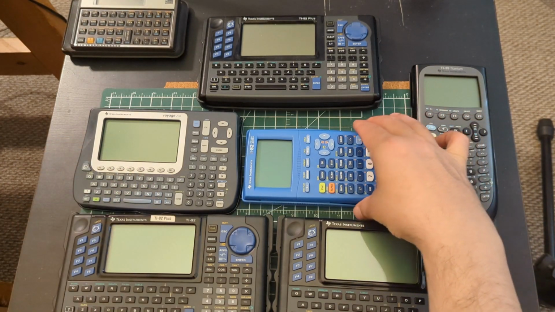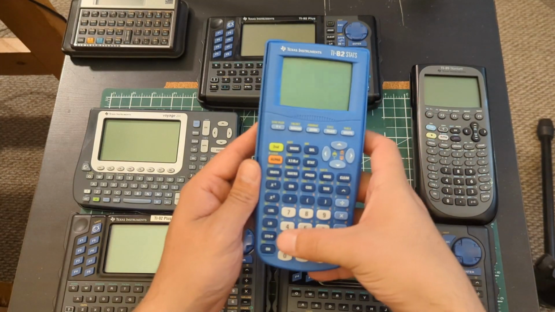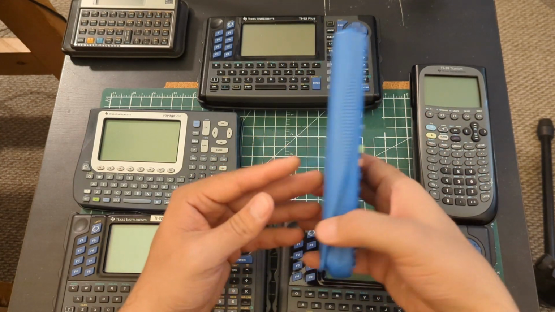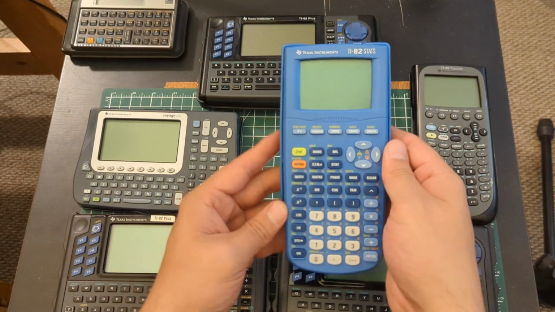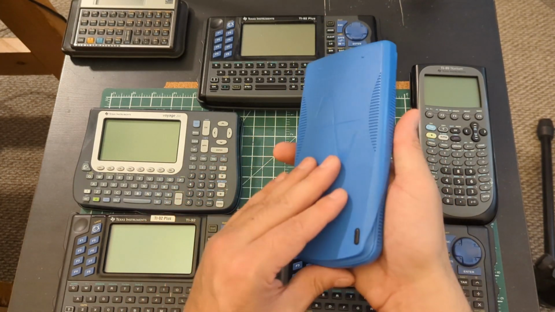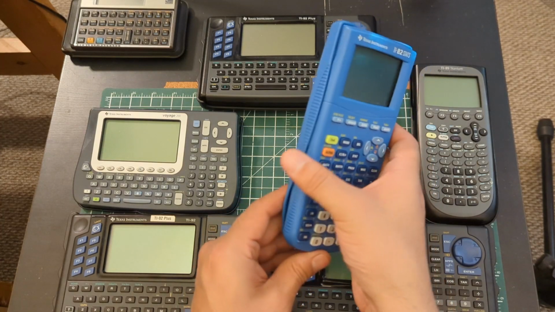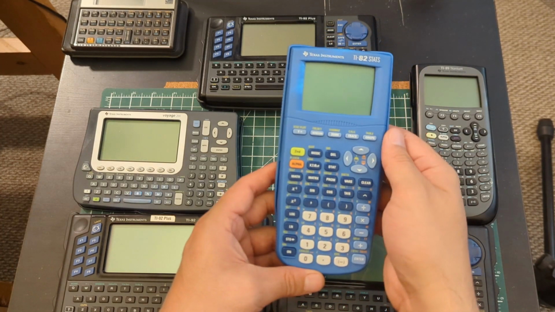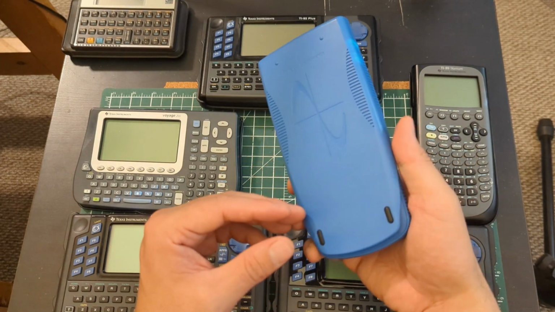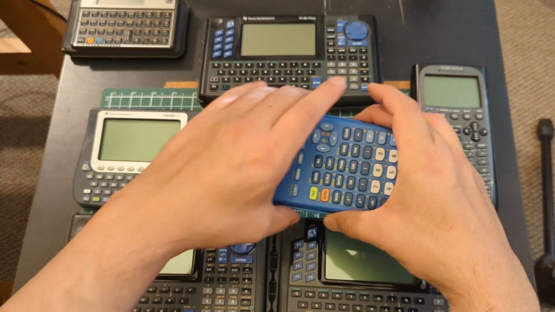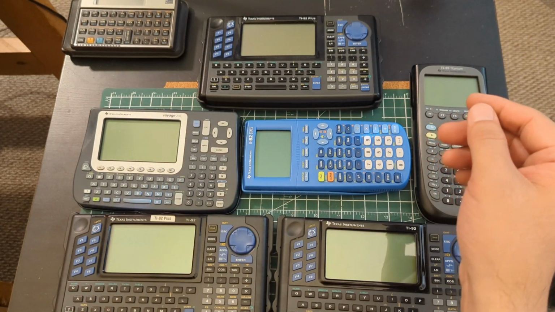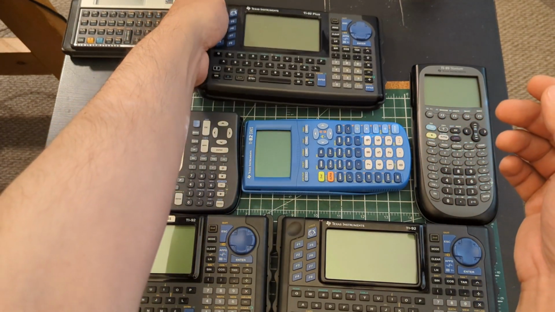And then for fun, I'm going to do the same thing on this TI-82 Stats I have, which I just really like. It's kind of a cool color scheme. It's basically almost internally identical to a TI-83, software and hardware, I think. So that's like one of the calculators I grew up using. So I figured I'd throw that one in for fun.